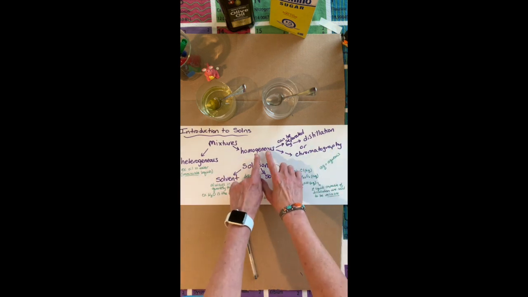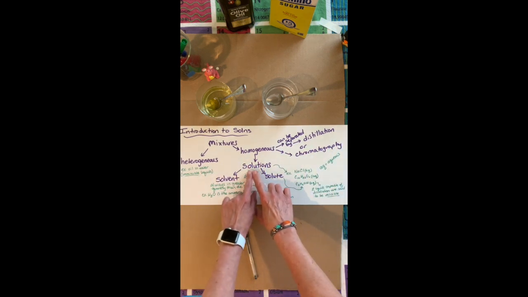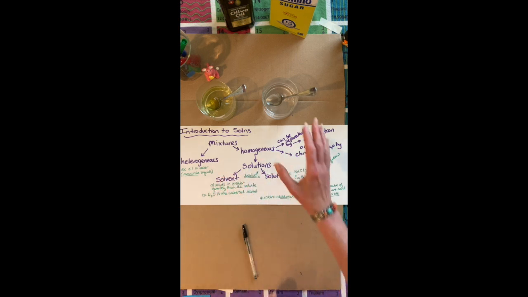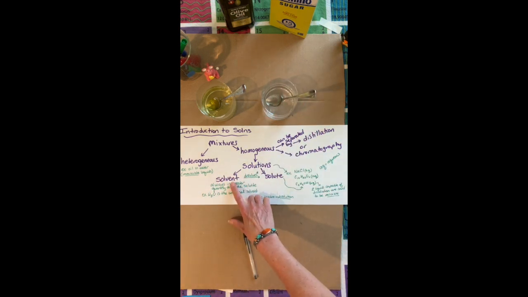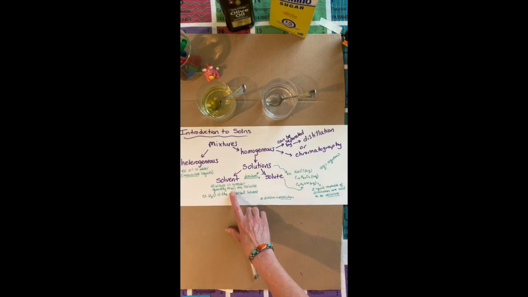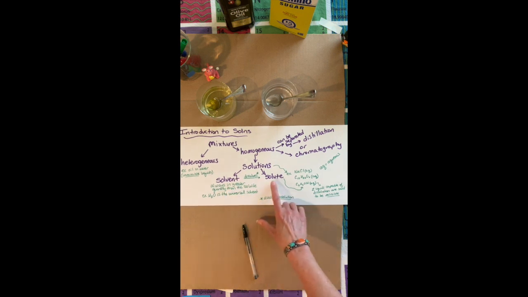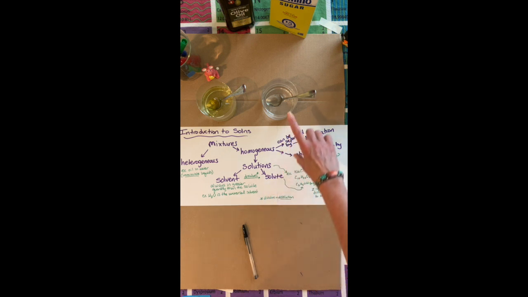Okay, so let's go down here. So we're back here. We're talking about homogeneous mixtures or solutions. The solvent is always in greater quantity than the solute. So in this example, the solvent was tap water. The solute was the sugar.